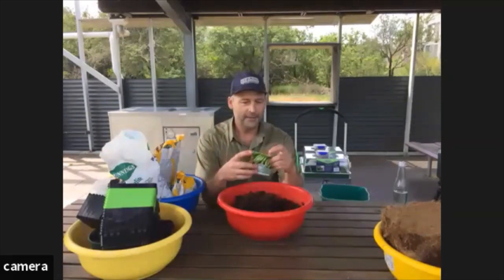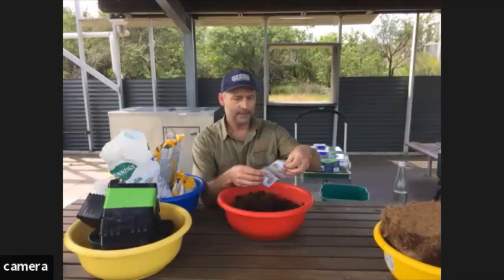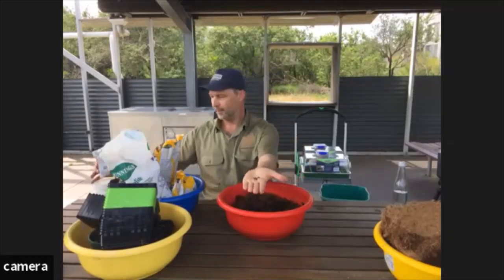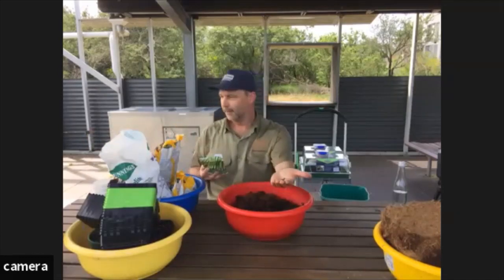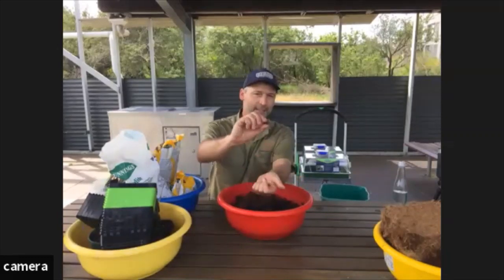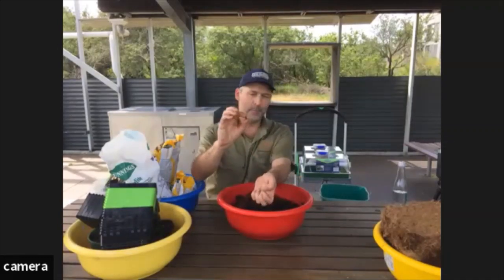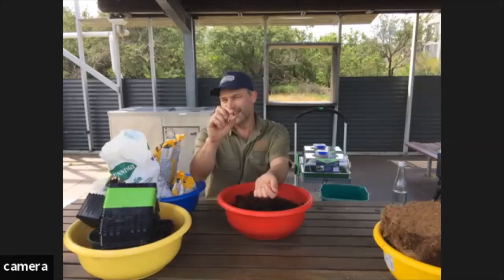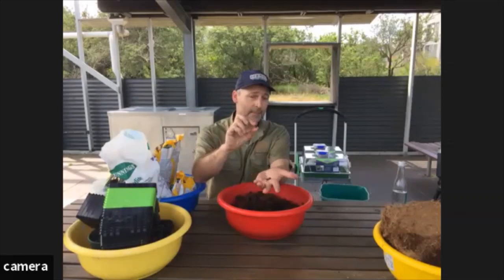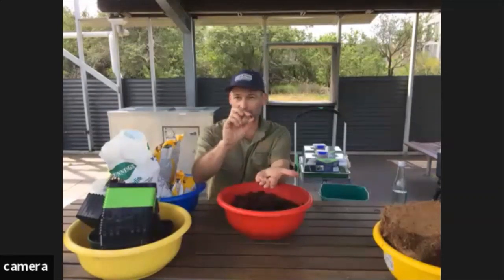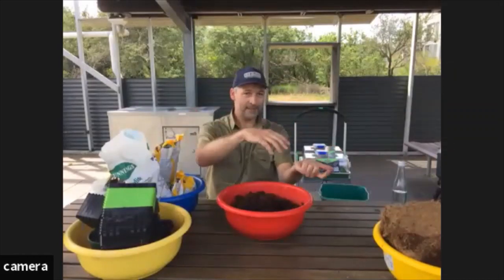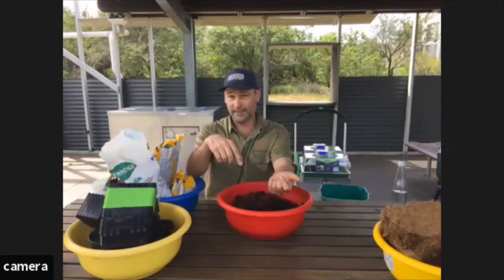Let's have a look at a seed before we start. So these are beans, dwarf beans. So that's a seed. Seeds are amazing. Seeds are pretty much what plants exist for. It's the next generation. A lot of plants that we grow from seed are annual plants, so they grow, they flower, they seed, they die in one season generally.